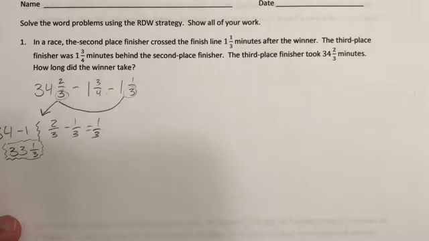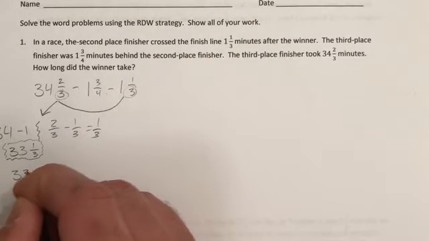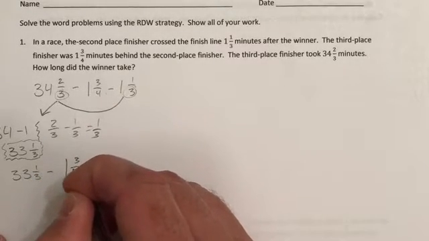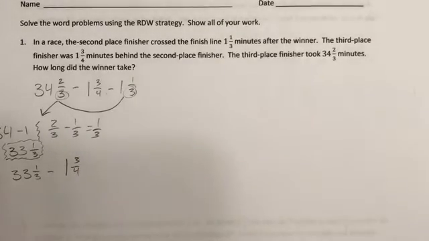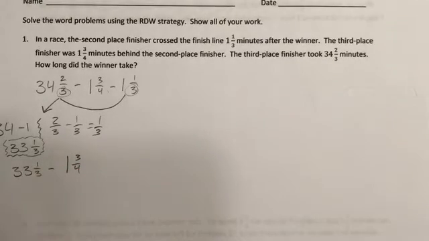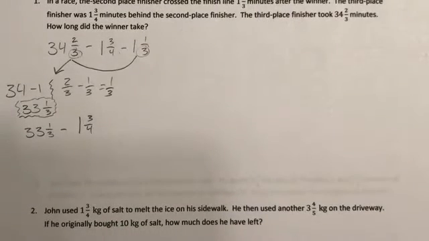Okay, so that's the new number I'm working with for now. So far, hopefully everyone's with me. So that gives me 33 1/3 minus 1 3/4. Ladies and gentlemen, what I could do, if I really wanted to, is what we do when we have a mixed number and turn it into an improper fraction. I could do 33 times 3, and then 4 times 1 plus the 3 over 4. I'm going to do that actually. Let's see how that works. I did it a little differently before, but I think this might work better.